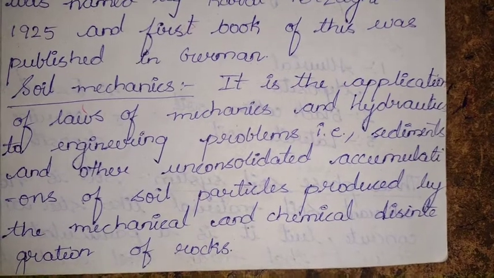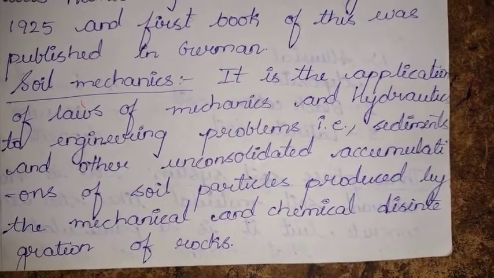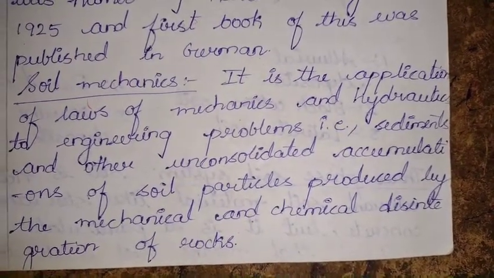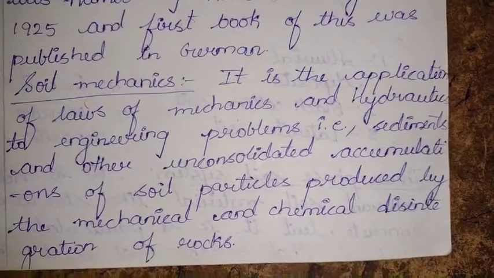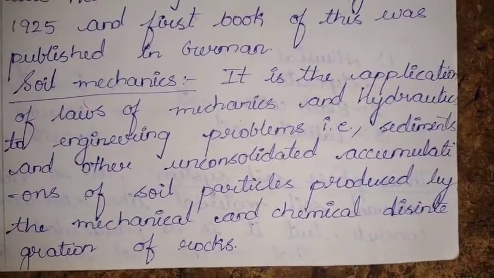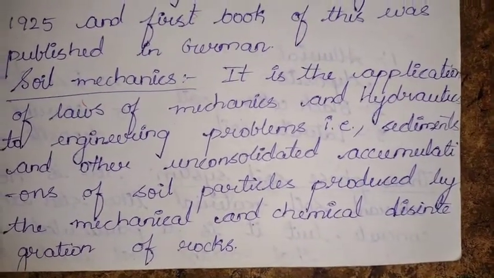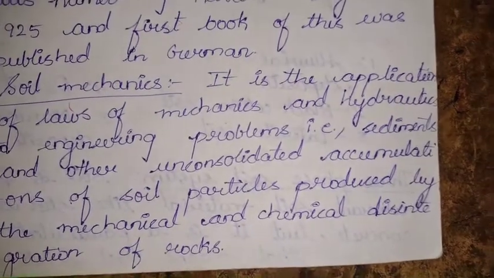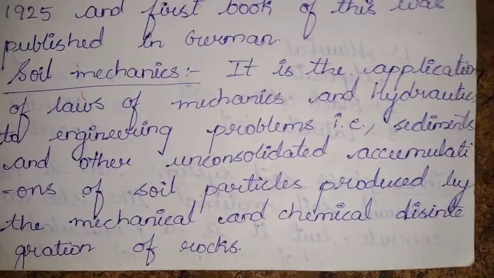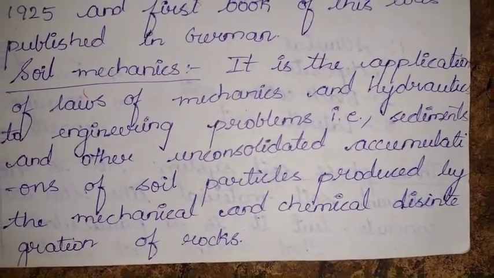So in this video we are going to discuss the introductory part of soil mechanics. Soil mechanics is the application of laws of mechanics and hydraulics to engineering problems, that is, sediments and other unconsolidated accumulations of soil particles produced by the mechanical and chemical disintegration of rocks. Rock is the origin of soil, which is very big in size, from which the stones and the soil are originated by chemical and mechanical disintegration.